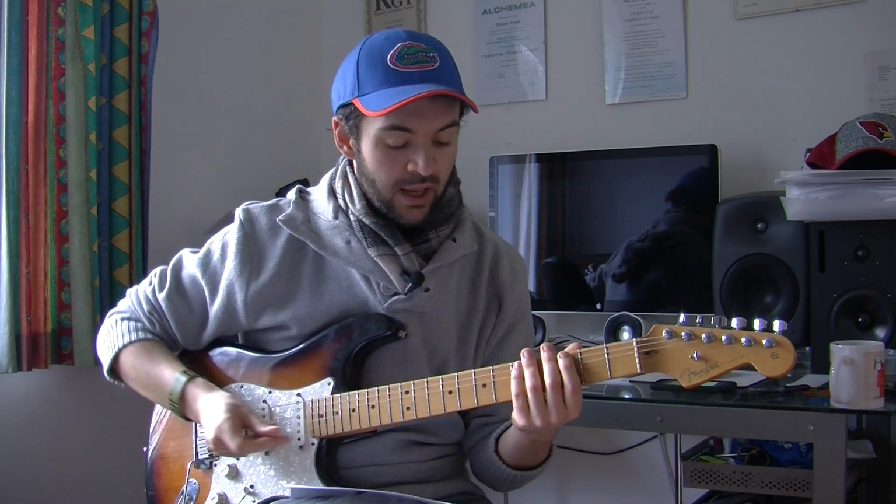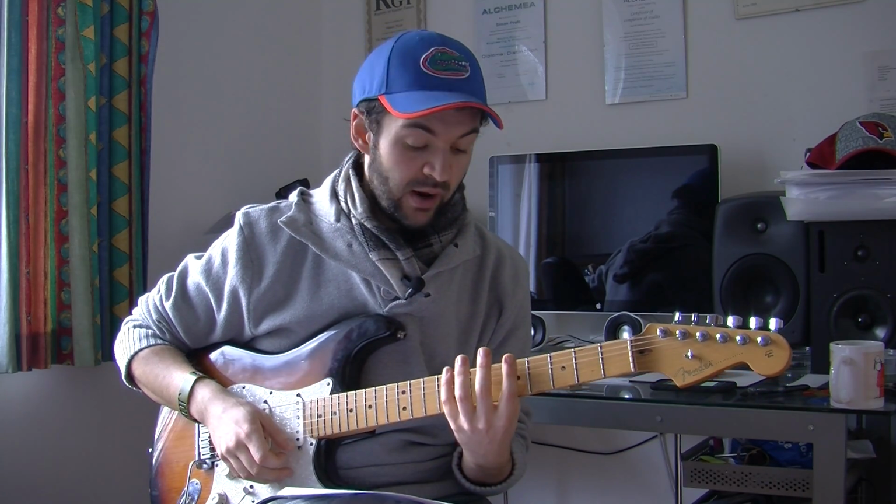Example 1 is going straight up through the scale and back down it again. This is not particularly difficult, but with A minor pentatonic, you're going to run all the way through. All these examples are going to be in A minor pentatonic today. So example 1, which we'll just watch here, is going through the scale, up and back.